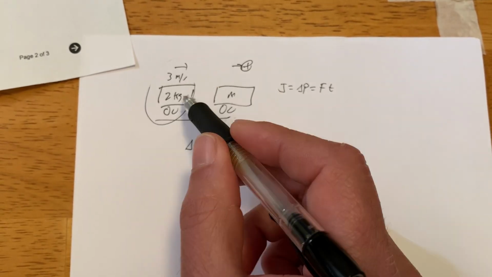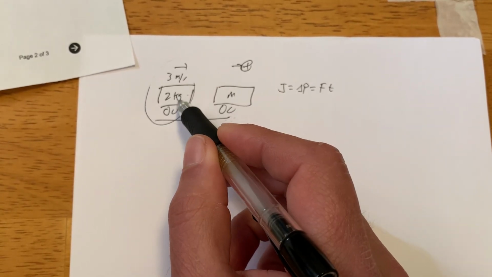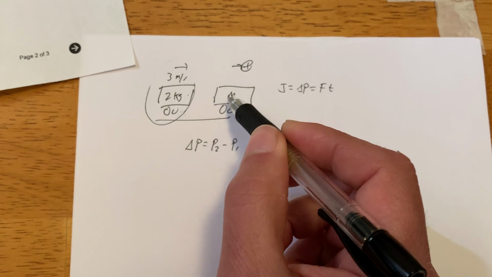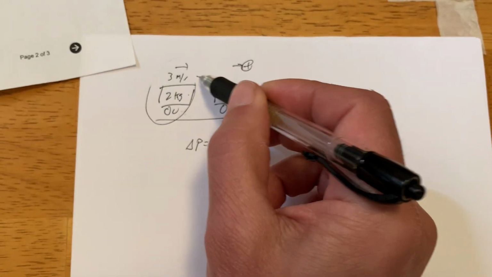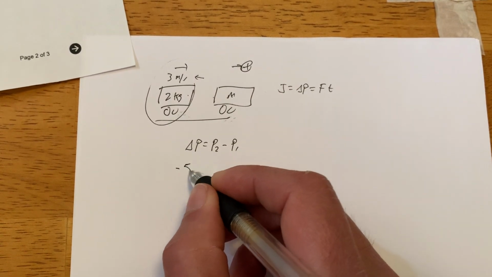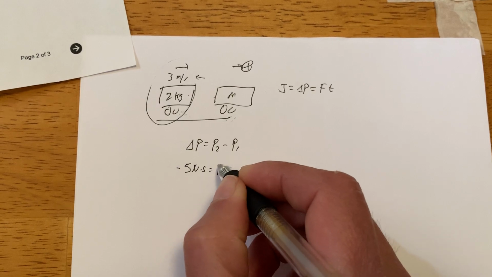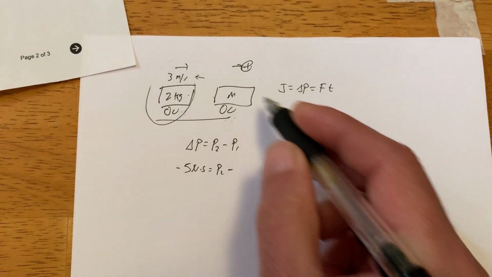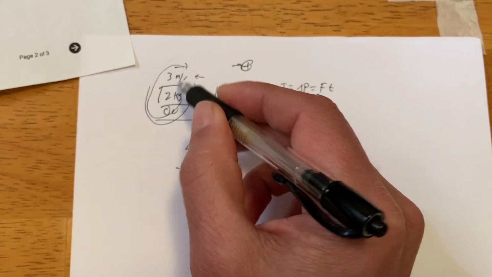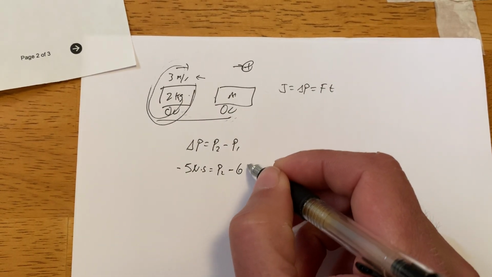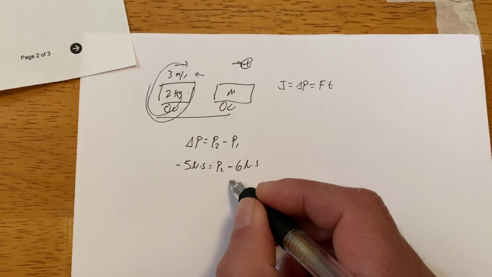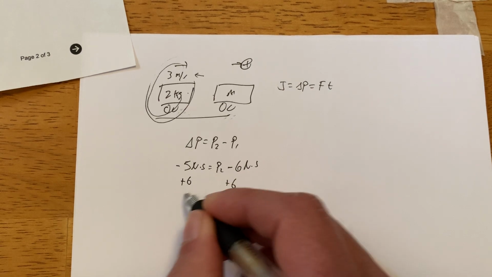That impulse to this cart is negative, right? Because it's from this unknown cart to this guy, which is this way. So minus 5 Newton seconds is equal to P2 minus, well, what's my original momentum? mv, 6 Newton seconds. So I'm going to add 6.